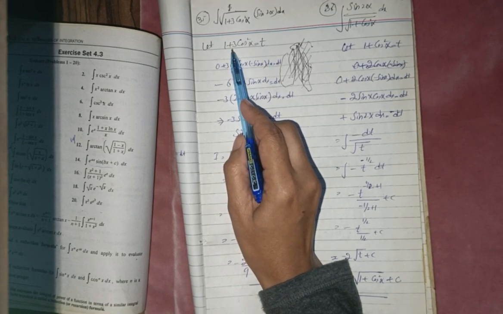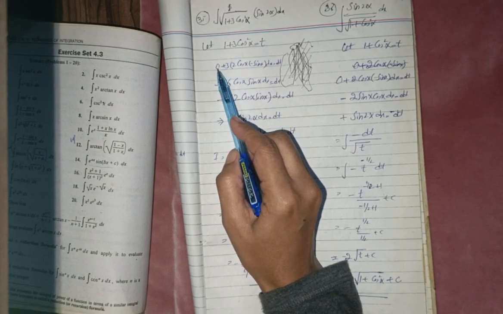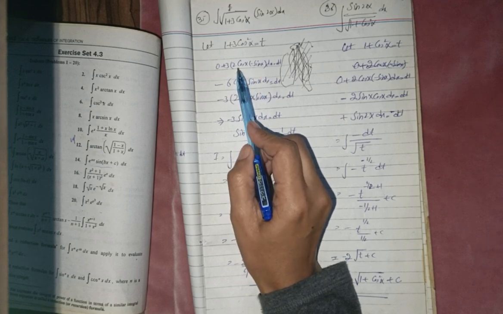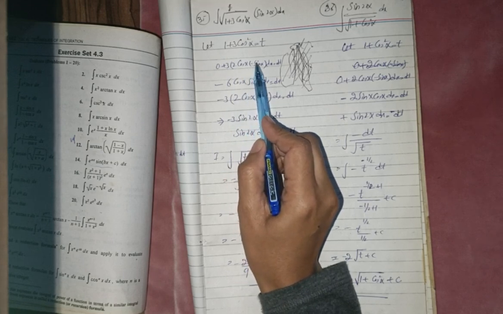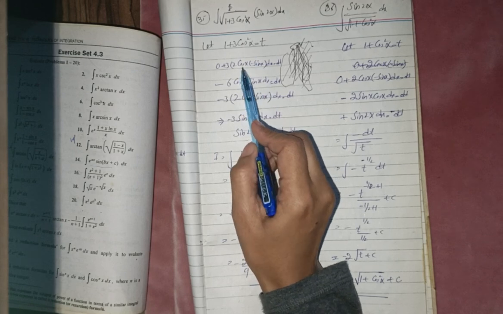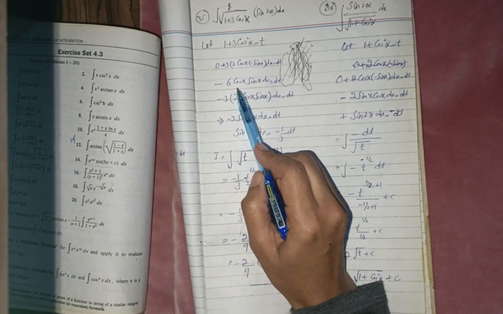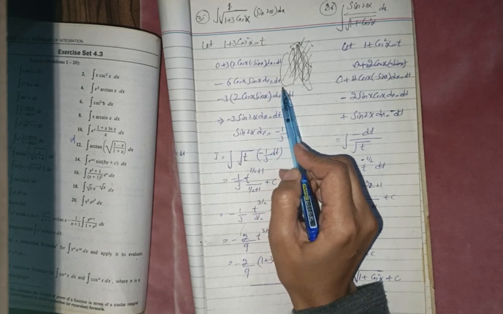After taking the derivative, the derivative of 1 is equal to 0, and 3 cos square x will become 2 cos x into minus sin x by using the power rule. dx is equal to dt. After simplification, it will become minus 6 cos x sin x dx is equal to dt.